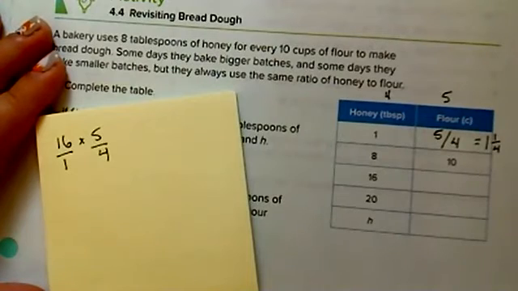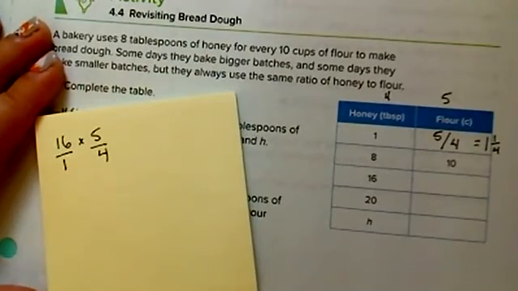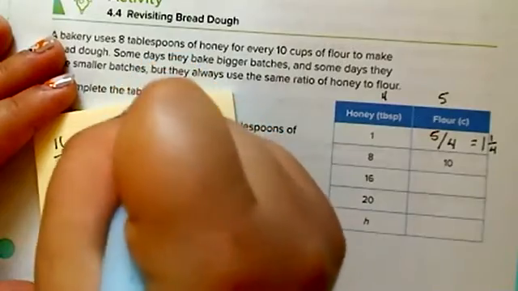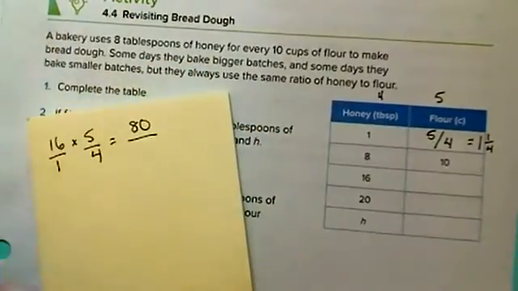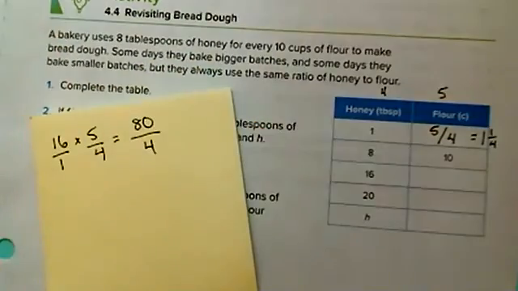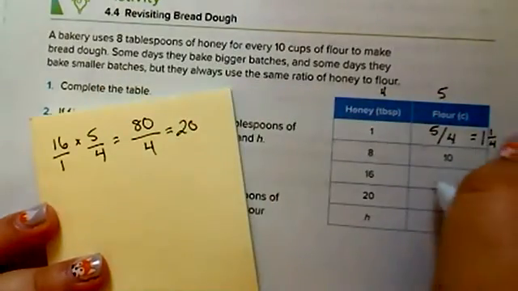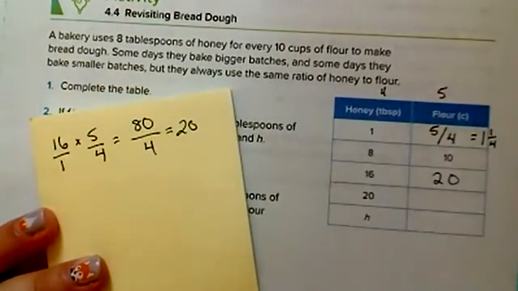So 16 times 5, let's see, we know 5 times 10 is 50, 5 times 6 is 30. So we're going to have 30 plus 50, which is going to give us 80. 1 times 4 is 4. So now we're going to have to divide 80 by 4. And we know 4 goes into 80 20 times. So we would need 20 cups of flour.